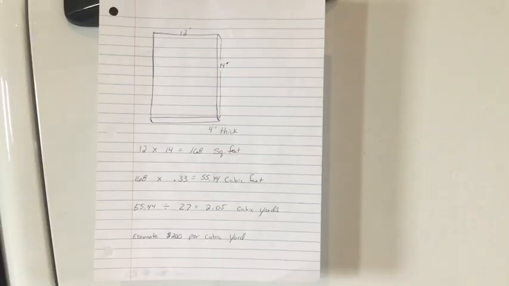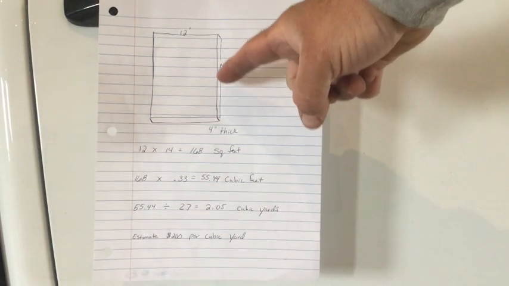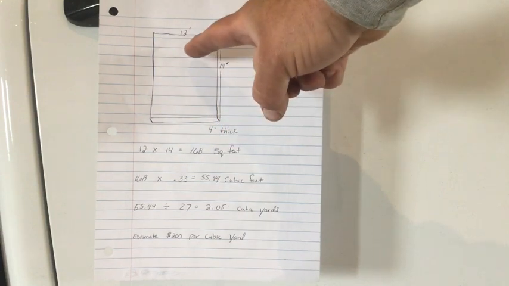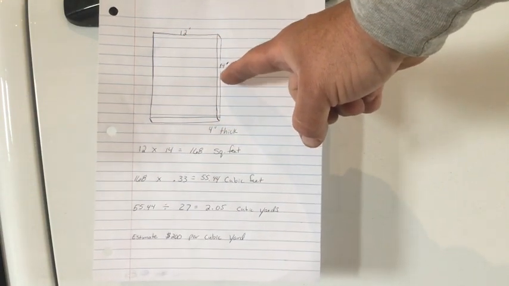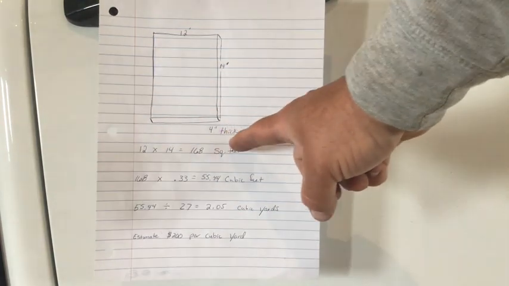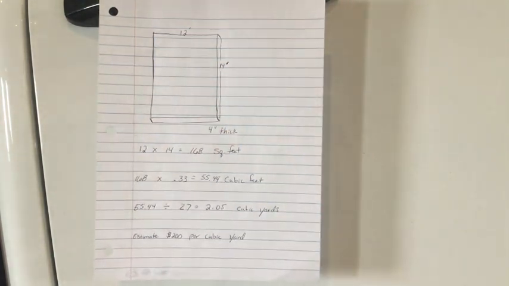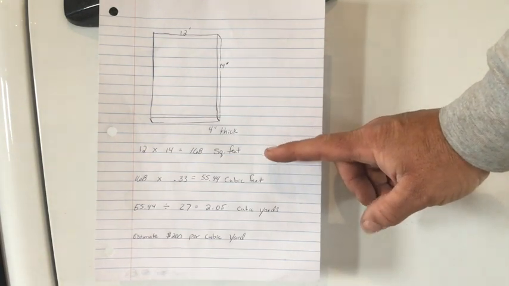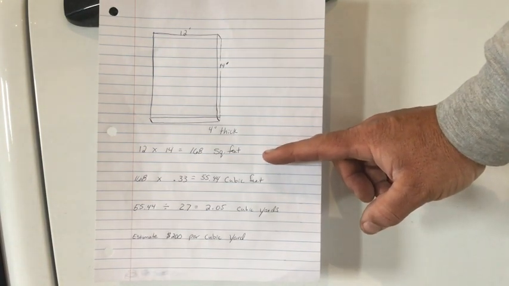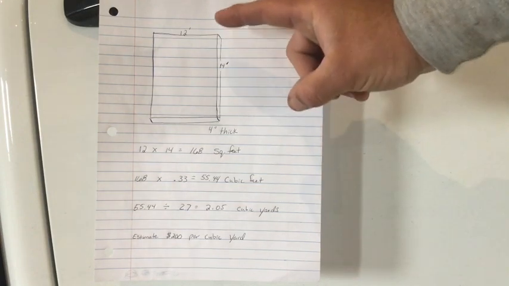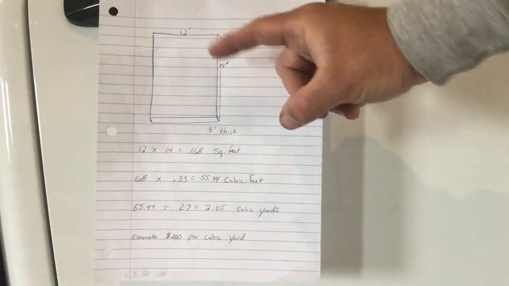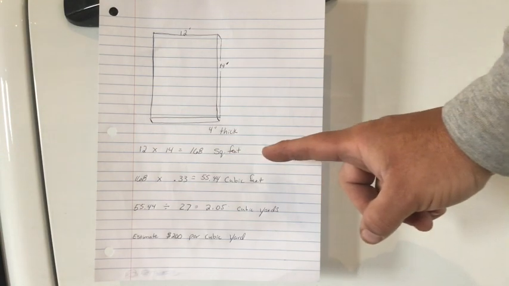All right, here's my super low-tech marker board. You can see I have a chunk of concrete that I want to pour. It's 12 feet wide, 14 feet long, and 4 inches thick. Just like the video described, the first step is 12 times 14, which gives us 168 square feet. That's the length times the width.